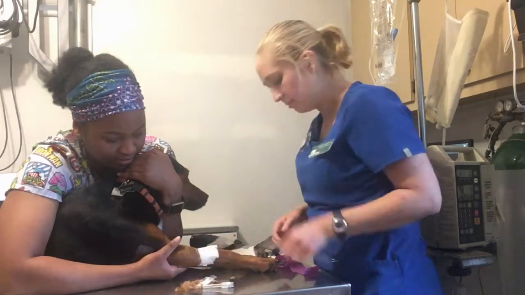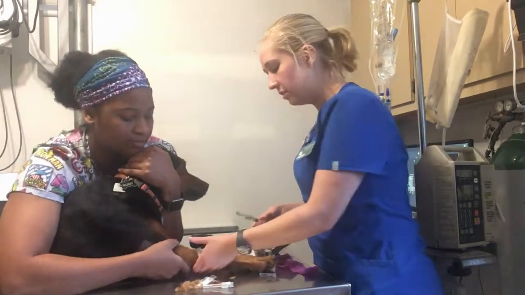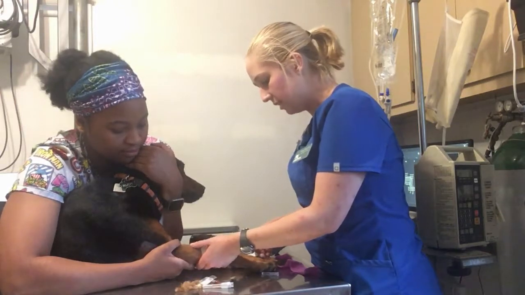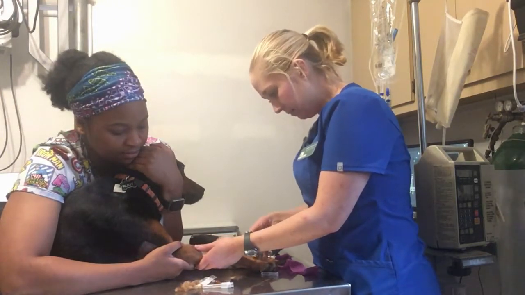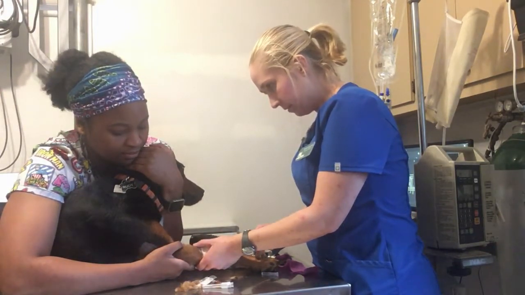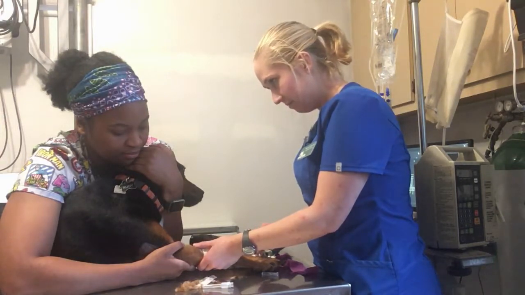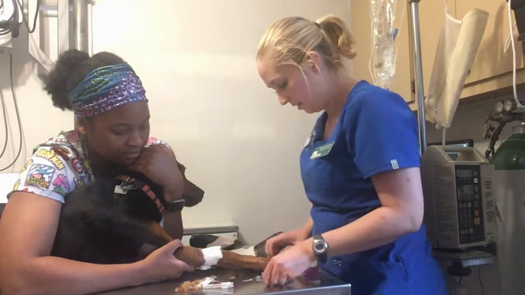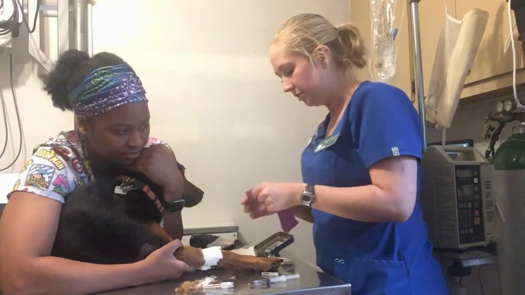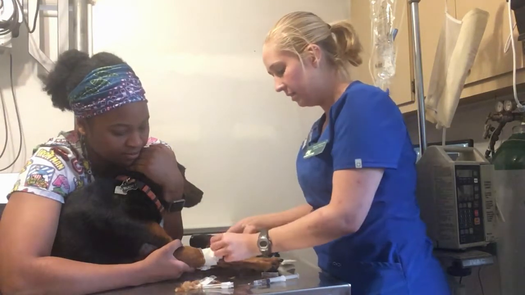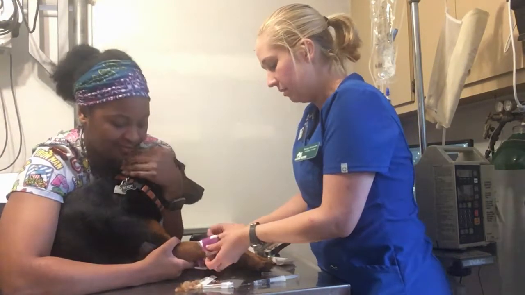Now that I have him taped, I'm going to go ahead and flush the catheter, make sure that we are still threaded through the vein. Then the last part you're going to do is take the vet wrap and do a final wrap.